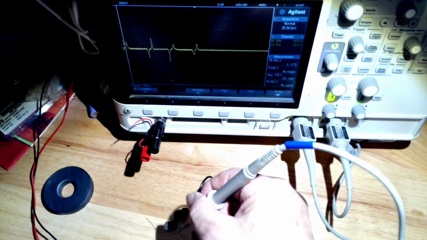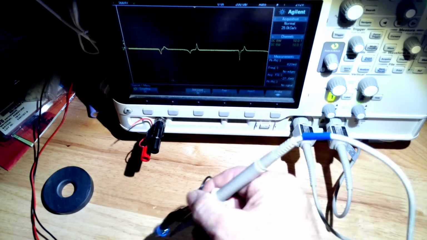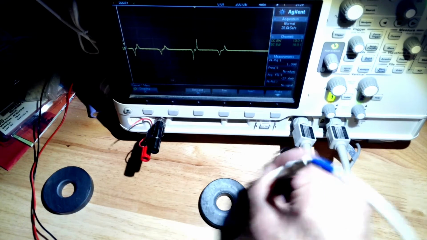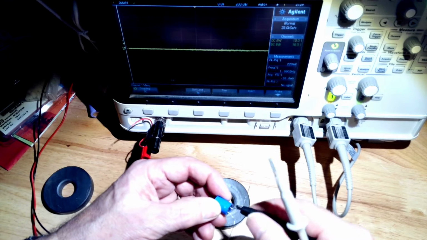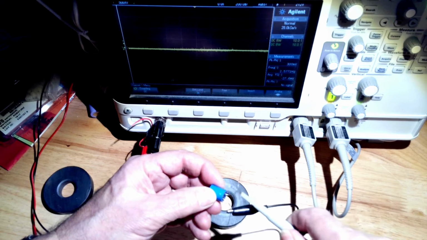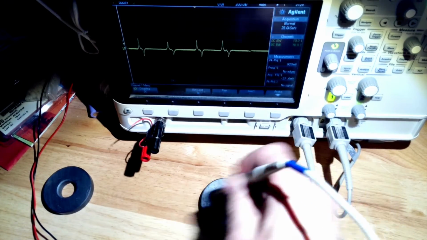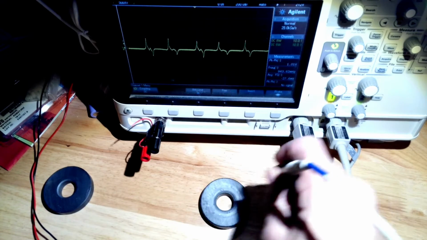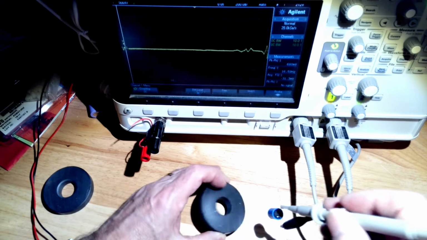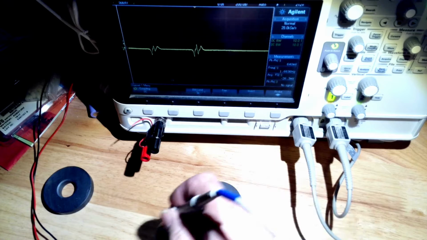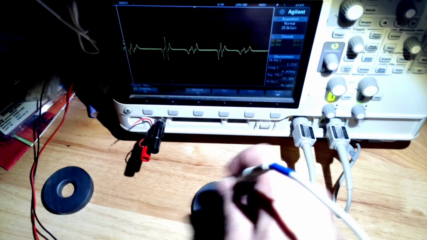So if I change the magnetic field, the way this magnet is magnetized, here no matter which way I go, it seems to give me a negative pulse first and then a positive pulse. Now if I change these wires around, let's see what I get now. Now I get a positive pulse followed by a negative pulse. So switching the wires on the coil around will change the direction of things. Here we get a couple of pulses each time over.